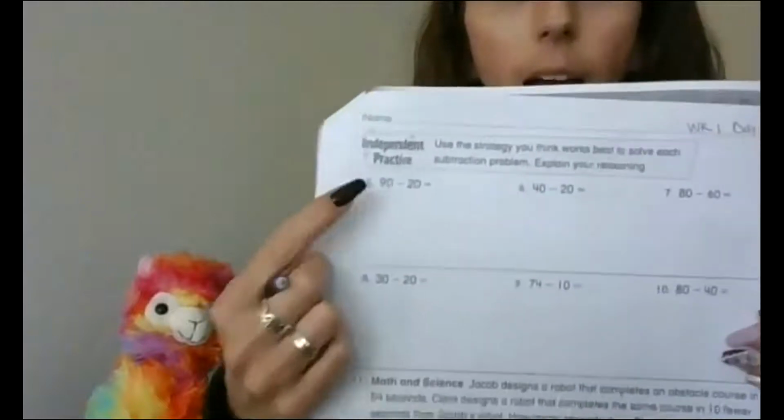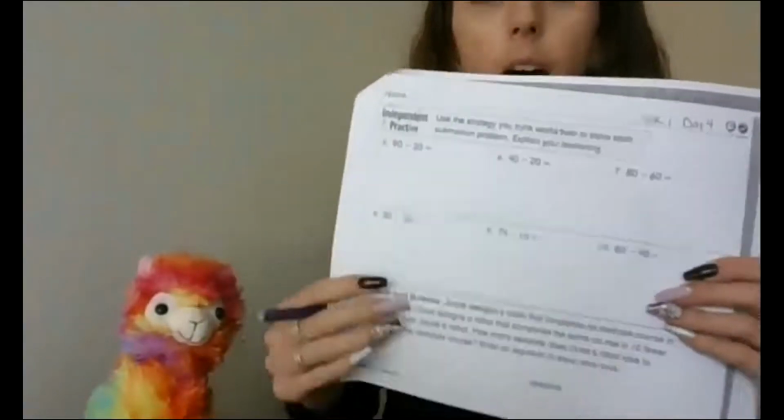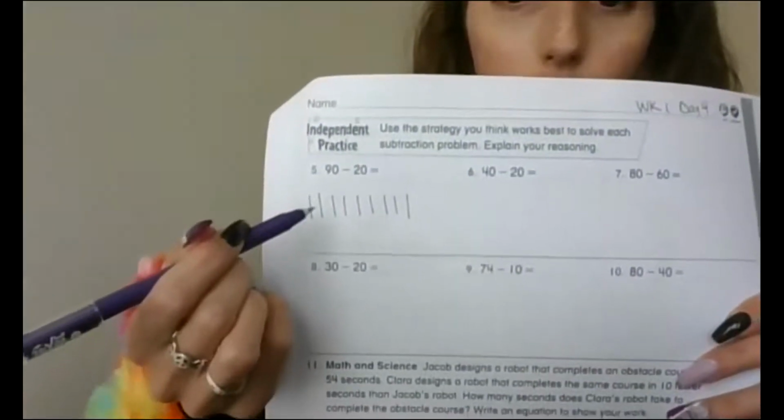So you could also draw some lines on your paper. So I would draw, let's think, 90, I'm on number 5, 90, how many tens are in the number 90? 9 tens. So I could do 1, 2, 3, 4, 5, 6, 7, 8, 9. And I could cross off 2.